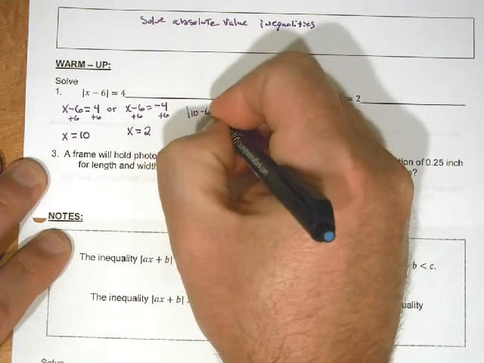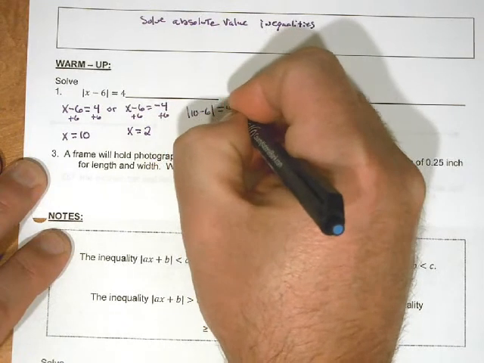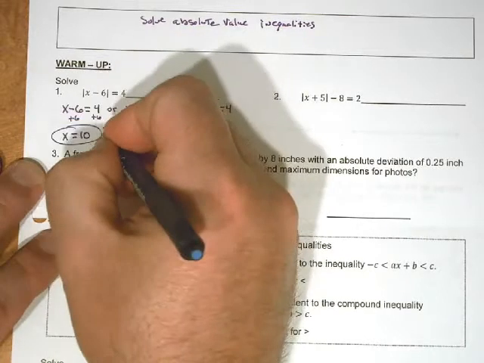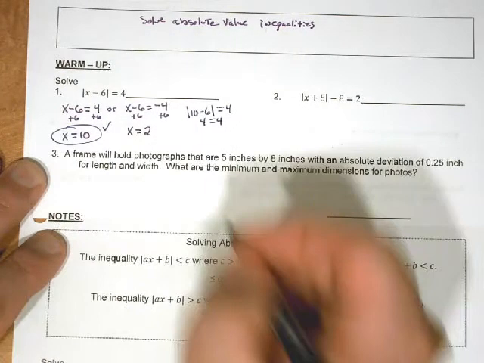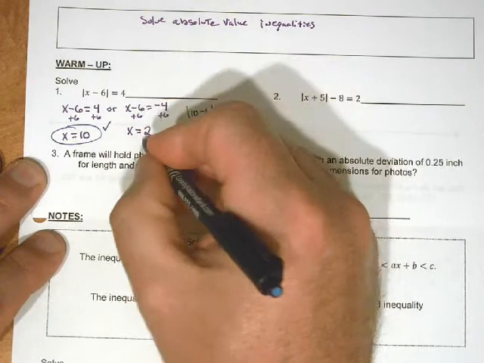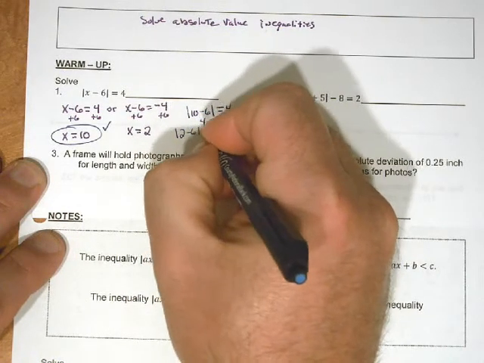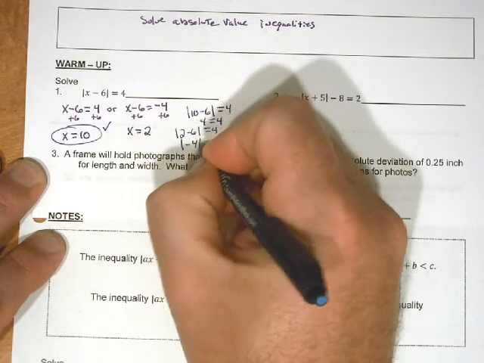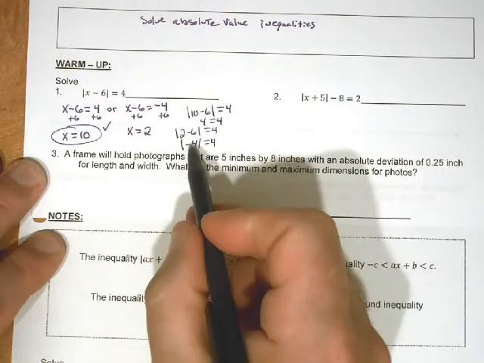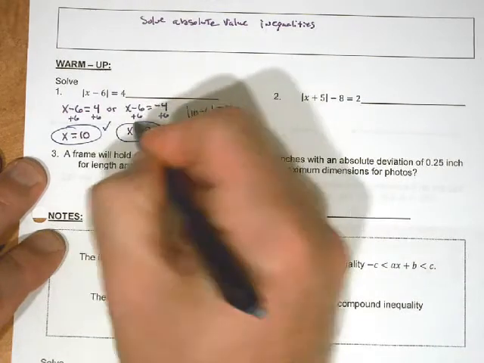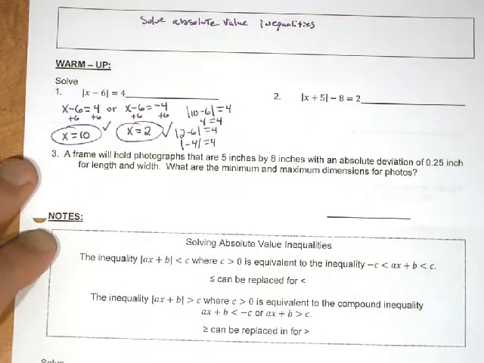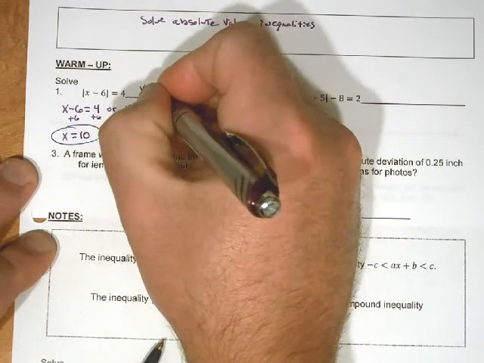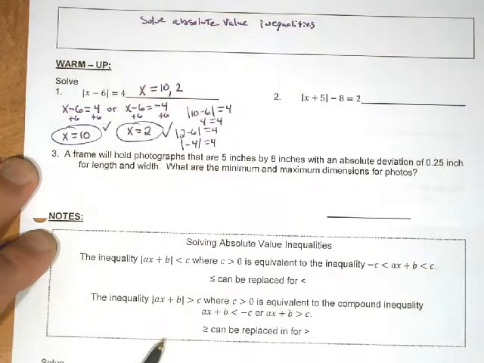So I have my 10 minus my 6. Absolute value has to equal 4. And that comes out to 4 equals 4. So yes, that one is 100% correct. Plug in my other one here. So 2 was my answer. 2 minus 6 equals negative 4 inside the absolute value. So that is going to come out to a minus 4 inside the absolute value. But again, that's going to be 4 equals 4. So yes, 2 is my answer. So my two answers here are 10 and 2. So x equals 10 and 2.